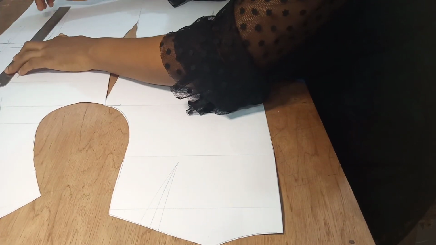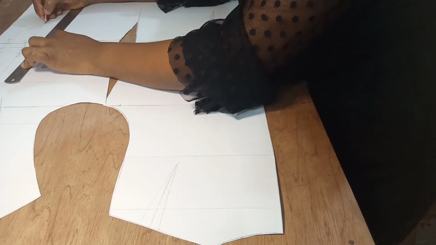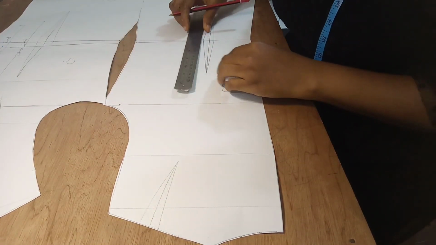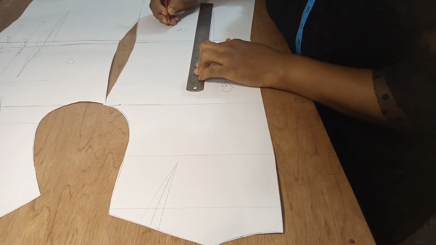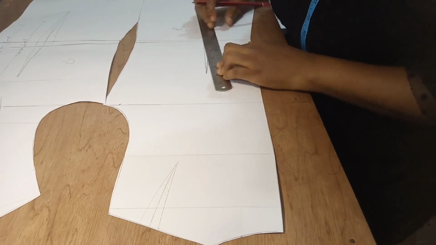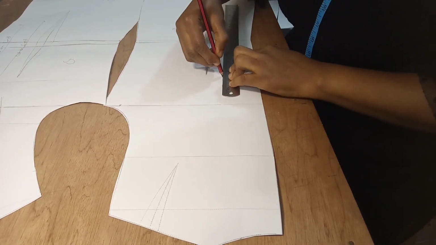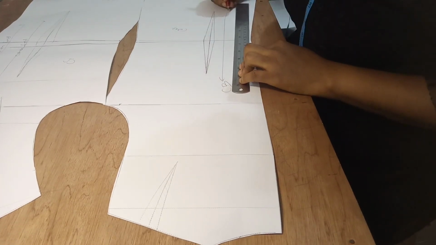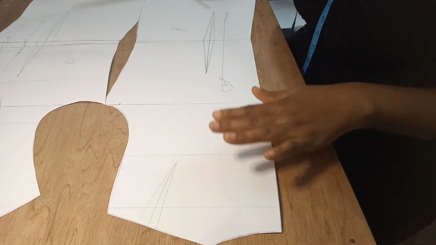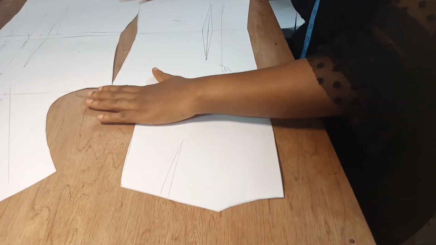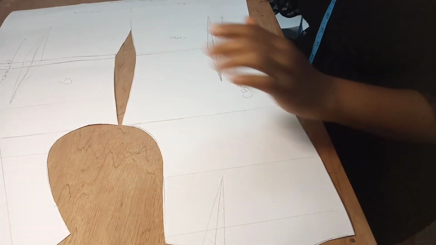Then the green line means you're cutting on the straight grain of the fabric. About that later. Then here it says cut 2 times, times 2. You do the same thing, draw your grain line. So our pattern is ready. It's ready.